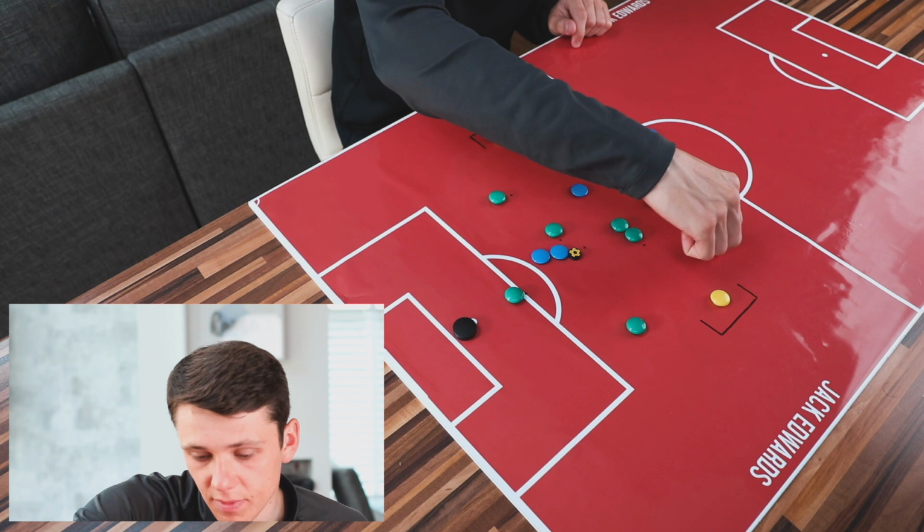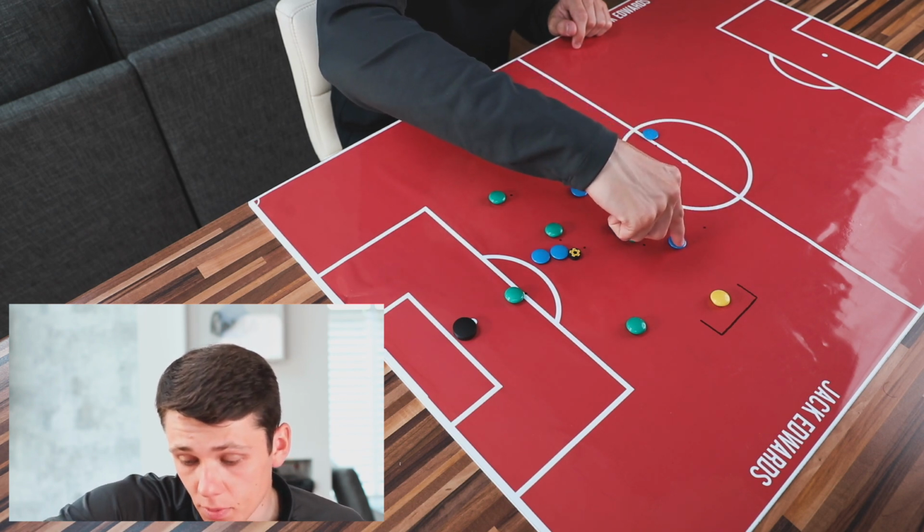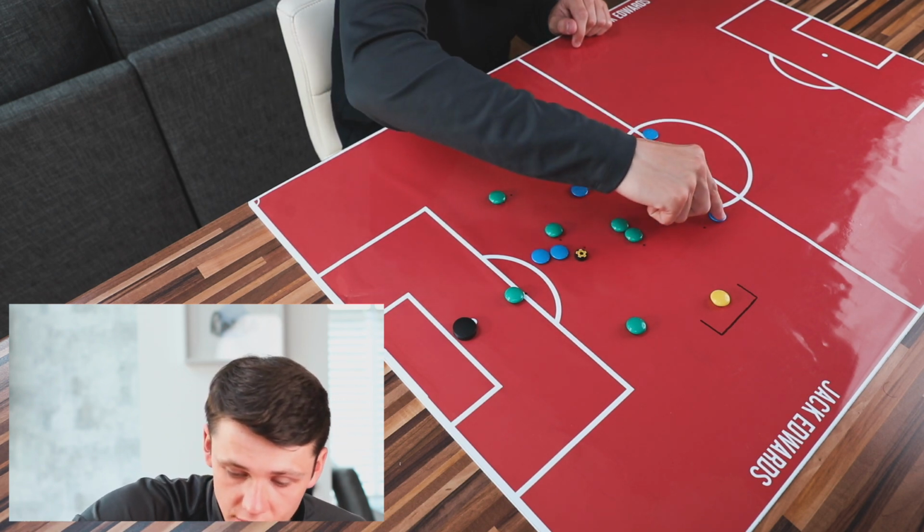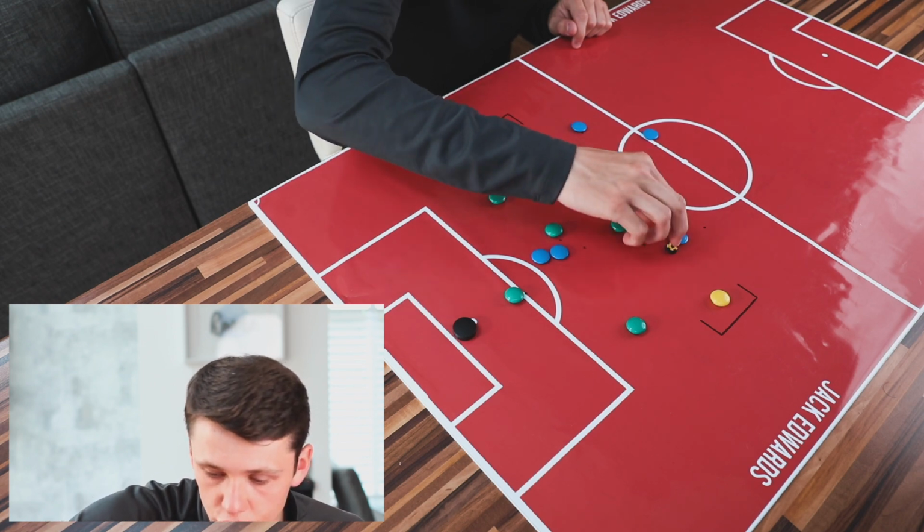Okay, so this player is going to be starting in around this area. So we're going to play that ball through the defence. Okay, so coming off the shoulder to receive the ball, touch and finish.